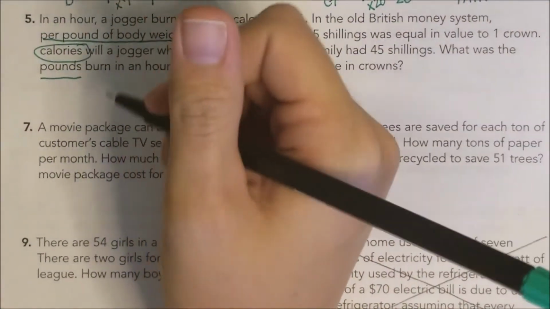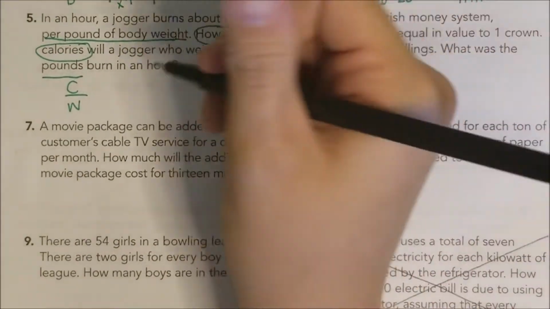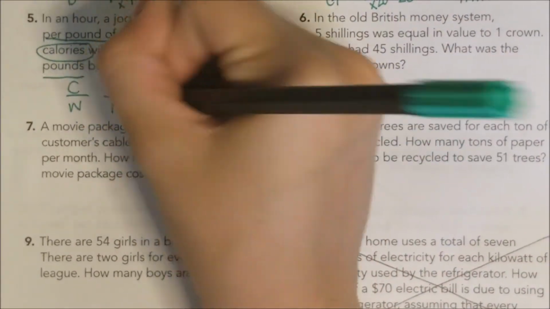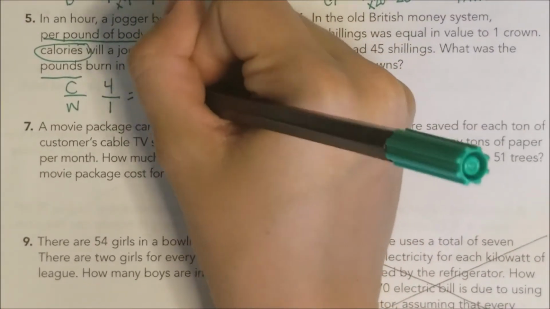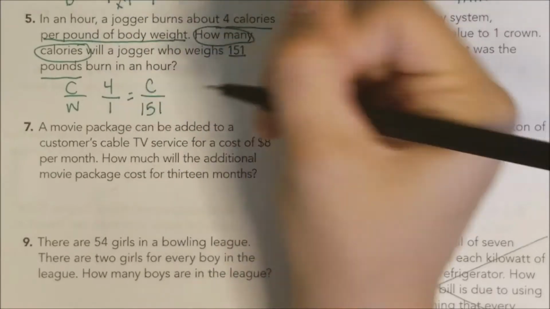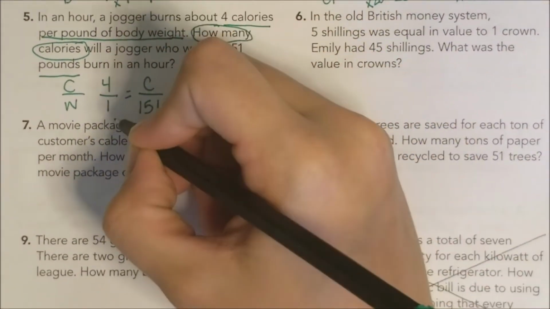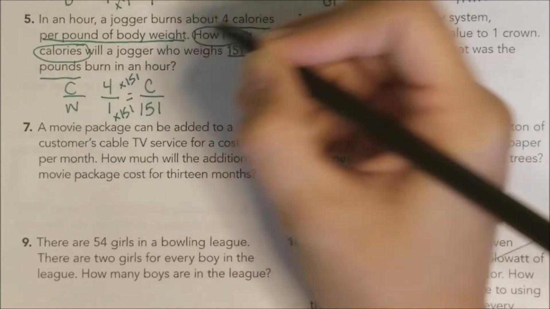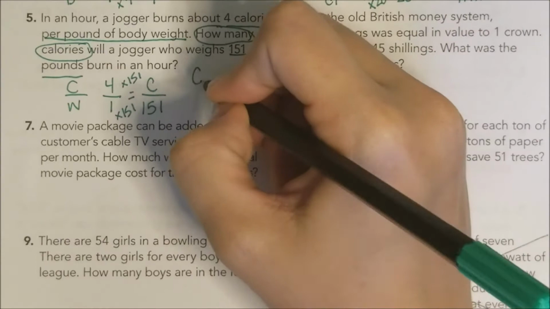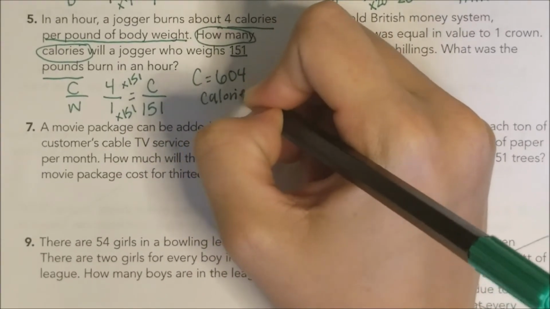So we're comparing calories to the weight. 4 calories for 1 pound. So we're figuring out calories for 151 pounds. It's going up on the bottom, so we're multiplying by 151. C equals 604 calories.